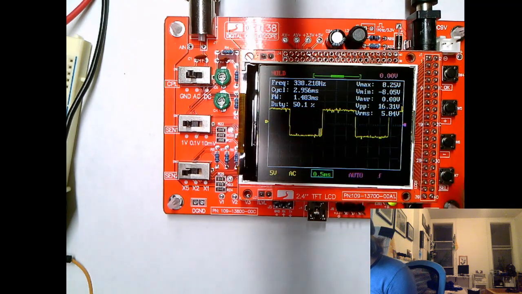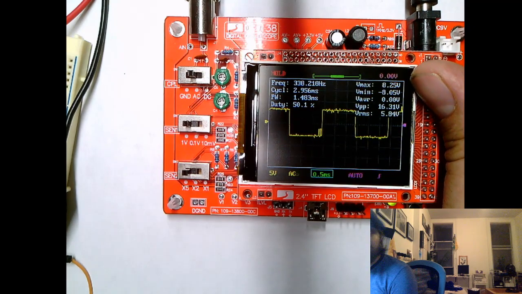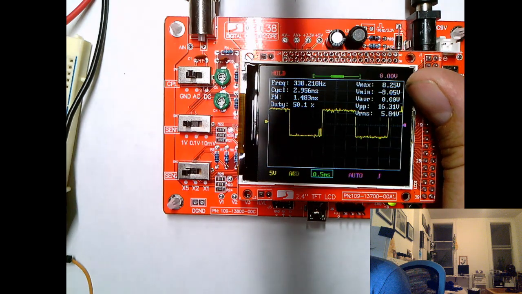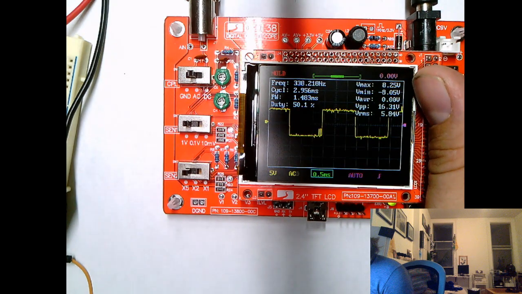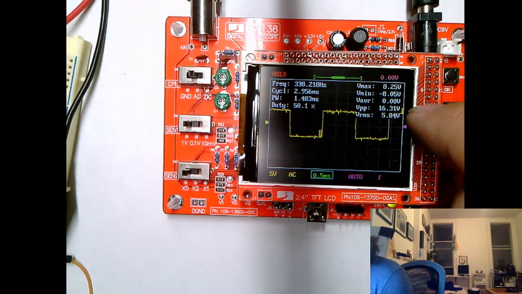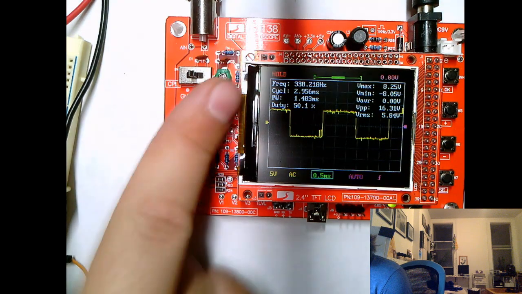So I'm back in hold mode. I get a V max and a V min. It's 8.25 volts max, negative 8.05 volts min. There's a little bit of a bias here. My peak to peak is 16 volts. It's a pretty big signal. It's coming out of this Moog, so it's a lot more voltage than I'm usually getting.